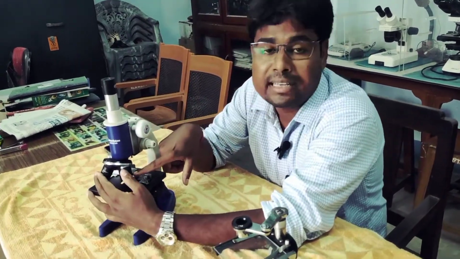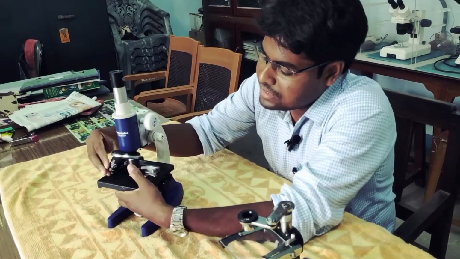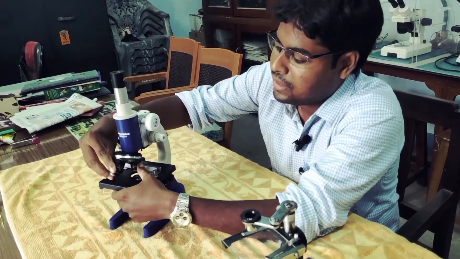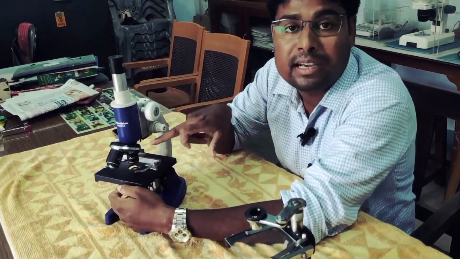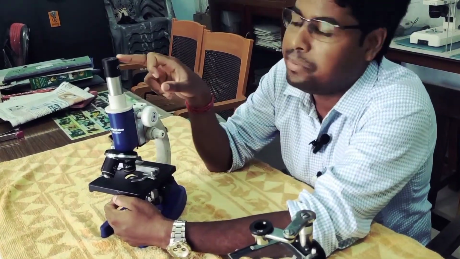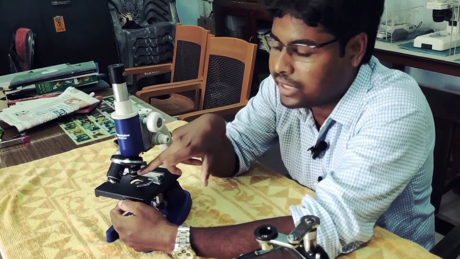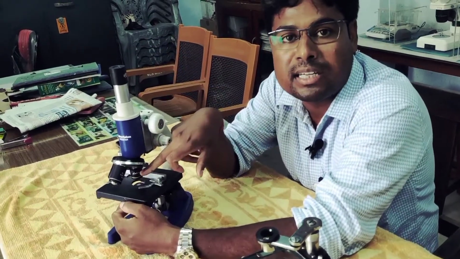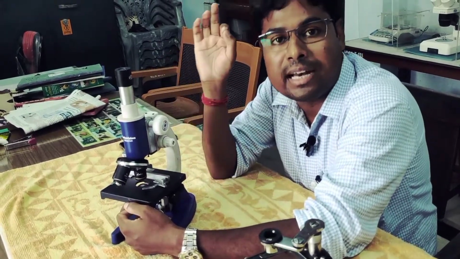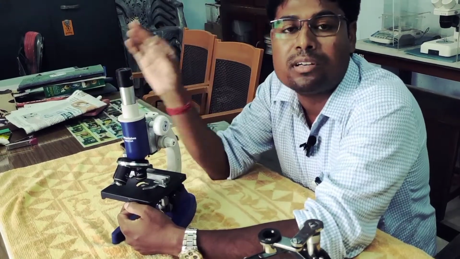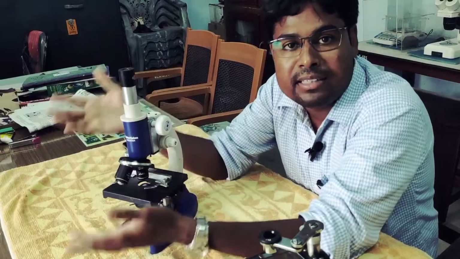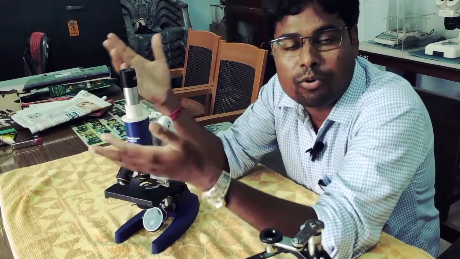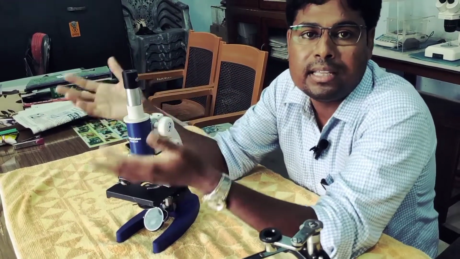If we set 10x, then just revolve the revolving nose pad and set the 10x, and the eyepiece is 10x. That means 10 times 10, total 100 times larger than the original size of the target tissue, cell or microorganism. So you can see 100 times, 400 times and so on.